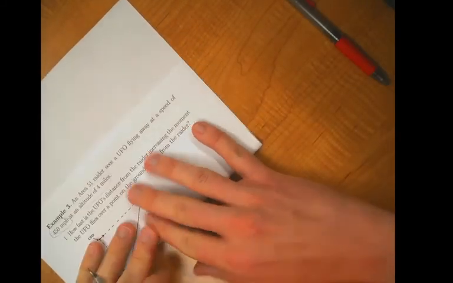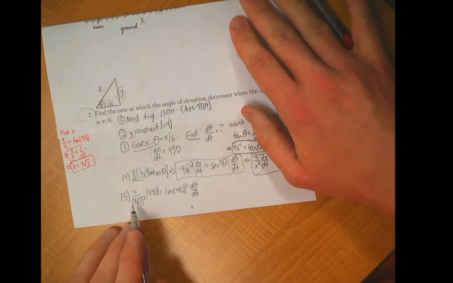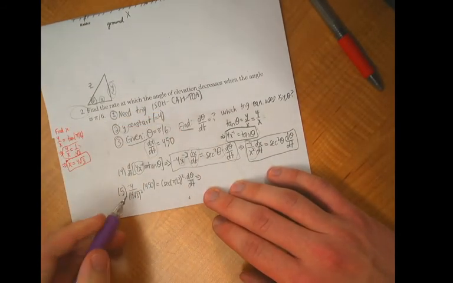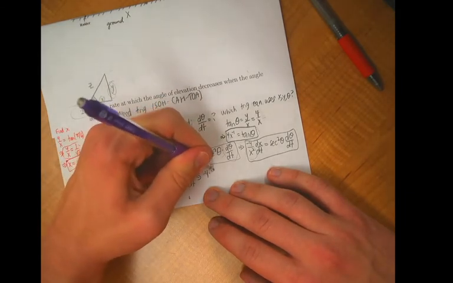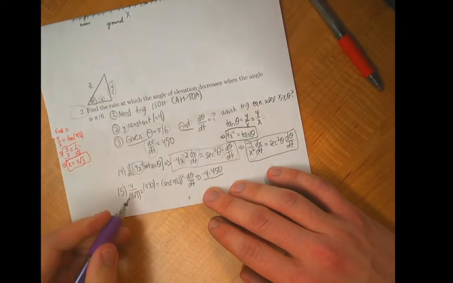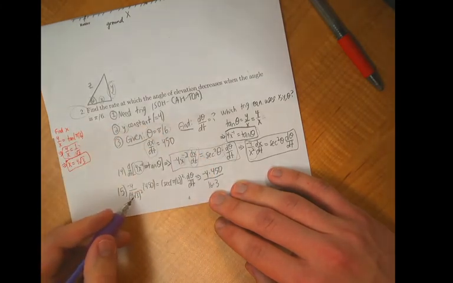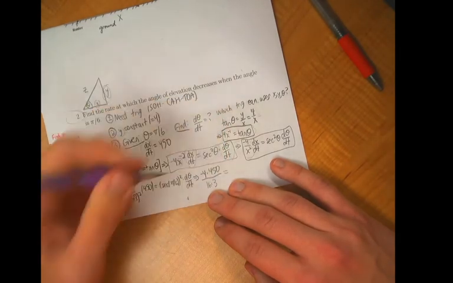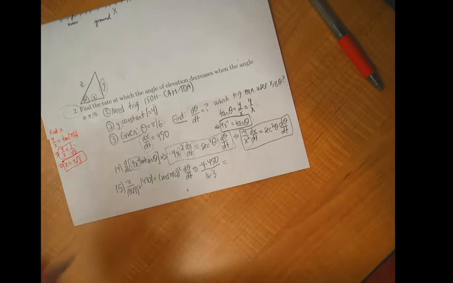On the left-hand side, we have negative 4 times 450 over 4 root 3 squared, so that's just 16 times 3, squaring both of these factors. And on the right-hand side, we have secant of pi over 6 quantity squared.